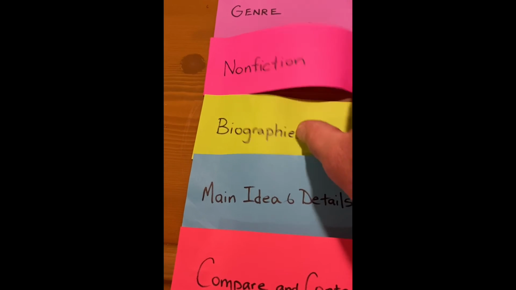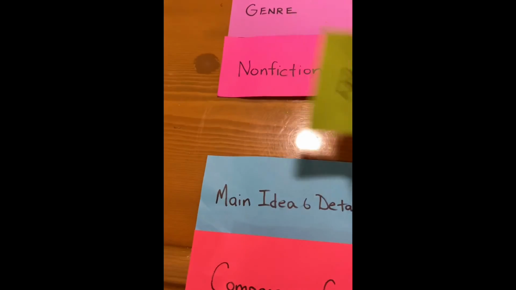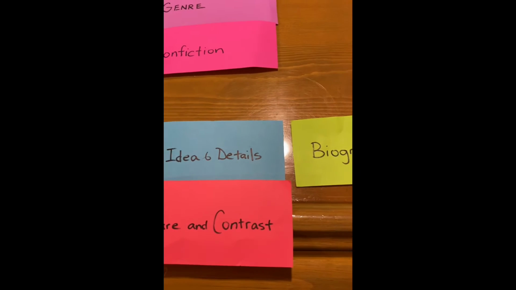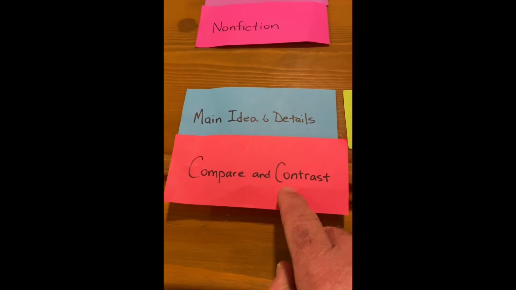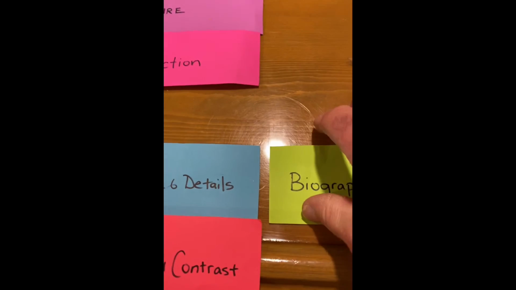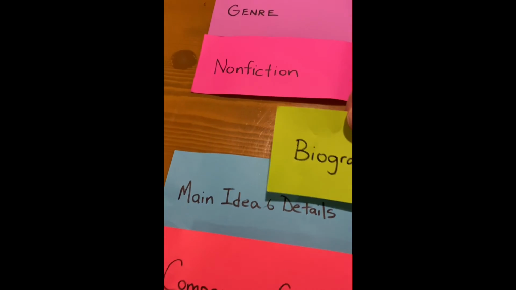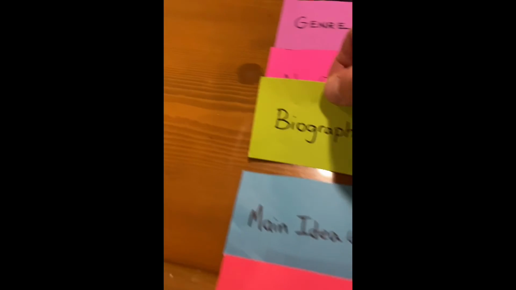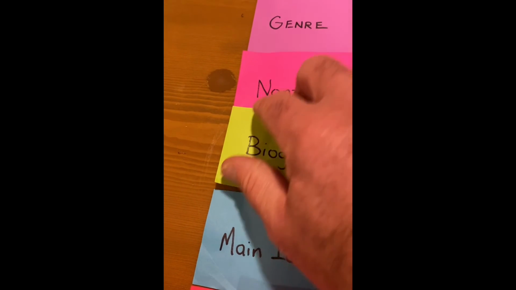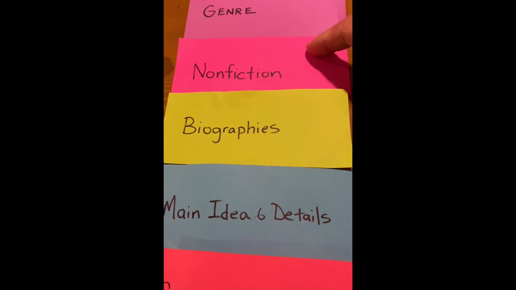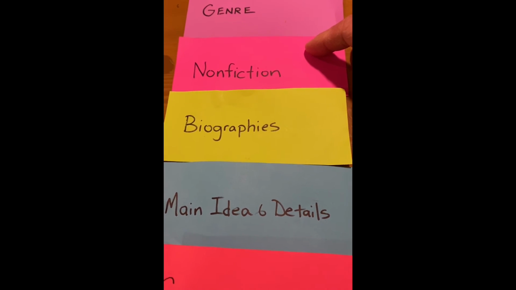Now, if you put biographies somewhere further down because you thought, well, we started talking about main ideas and details, and biographies we still talked about when we did compare and contrast, you're right, we did. We kept talking about biographies. We kept moving it down, talking about it with main idea and details, talking about it with compare and contrast. But biographies, really, when we started it, was right after we talked about the nonfiction section, the category nonfiction genres.